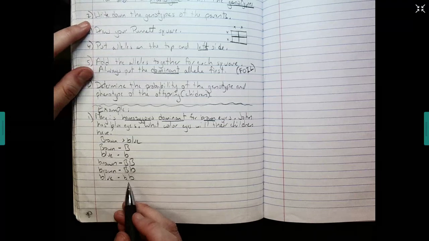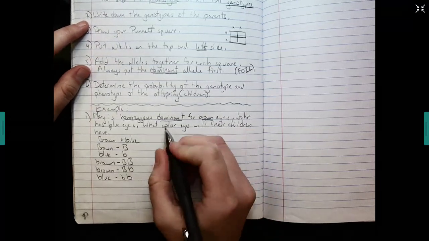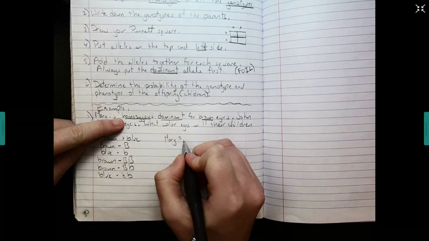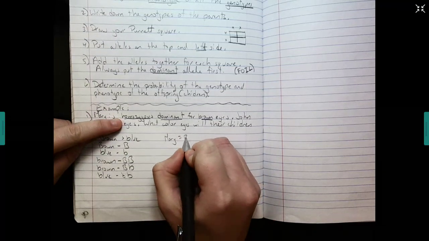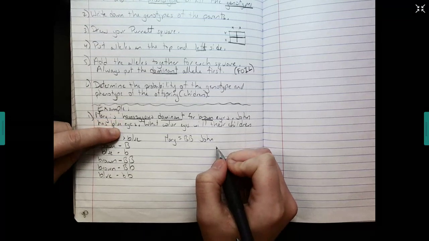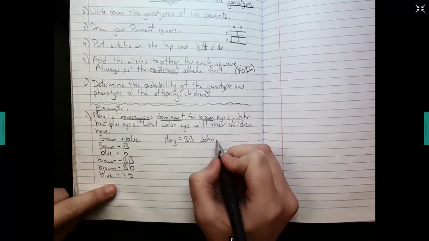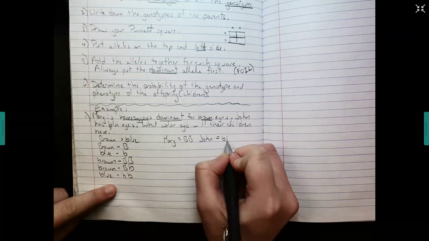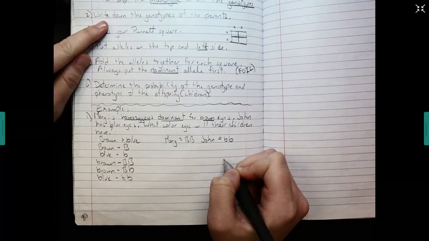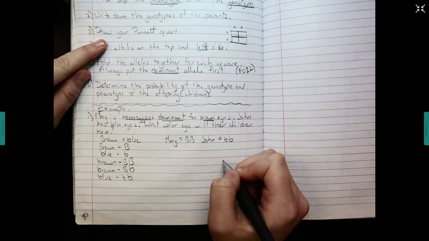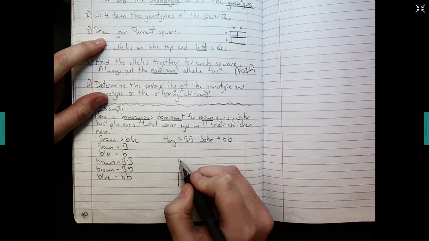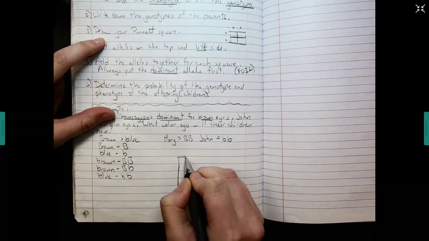I'm going to write down the genotypes of the parents, right? So Mary, it says homozygous dominant. And then dad, it says he has blue eyes. And the only way to get blue eyes is to be homozygous recessive. So I've written down the genotype for my parents. Now I need to draw my Punnett square. And I need to make sure I draw it large enough where I'll be able to write in it.